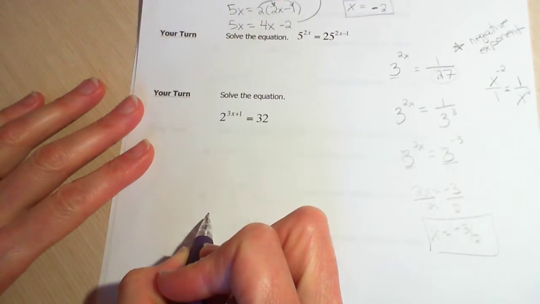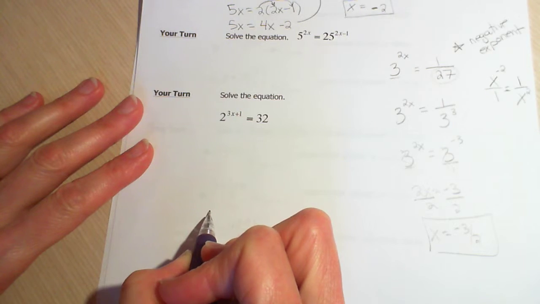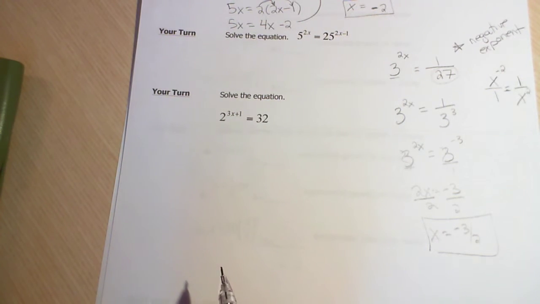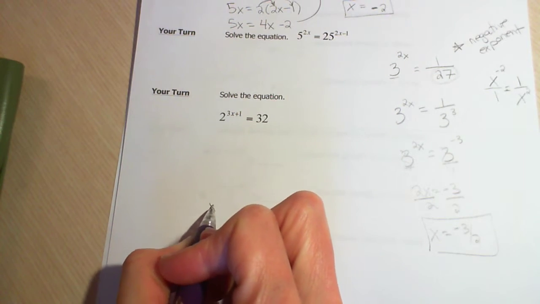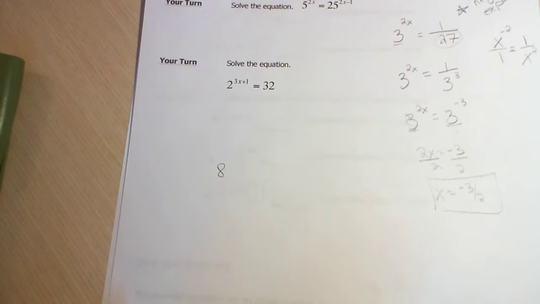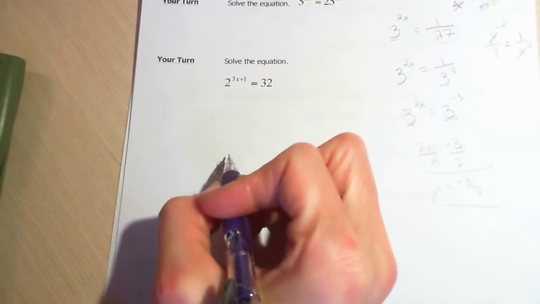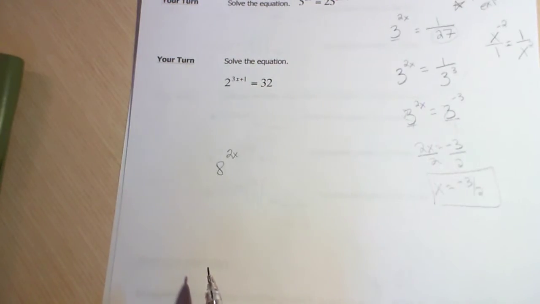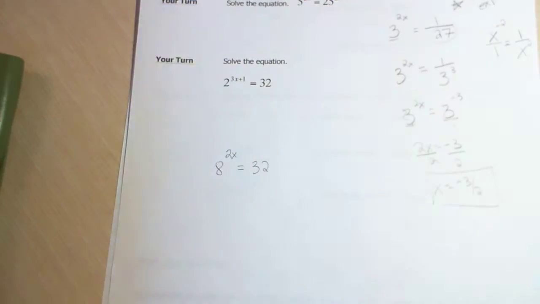I think the one in your notes maybe had an 8. So I'm going to say 8 to the, I don't know, I'll just say 2x equals 32. Something like that.